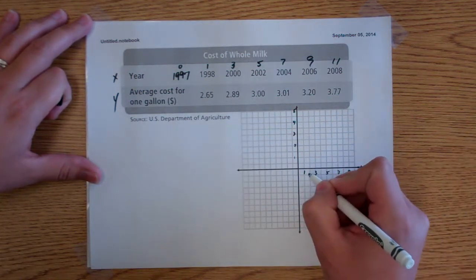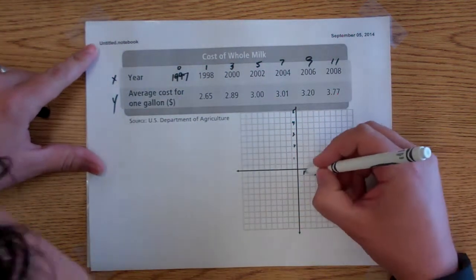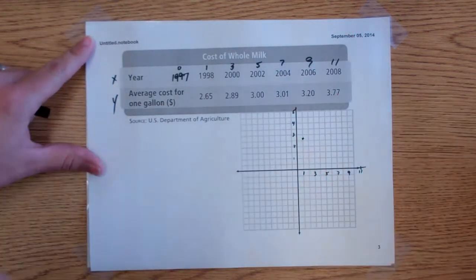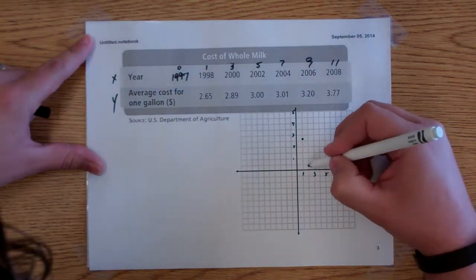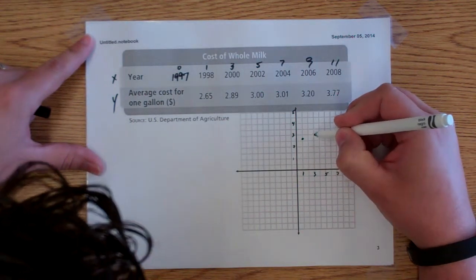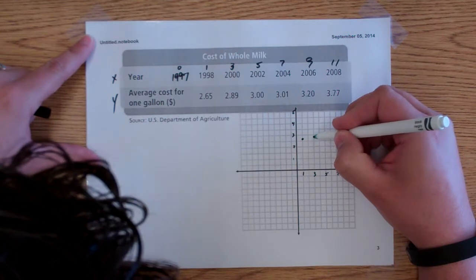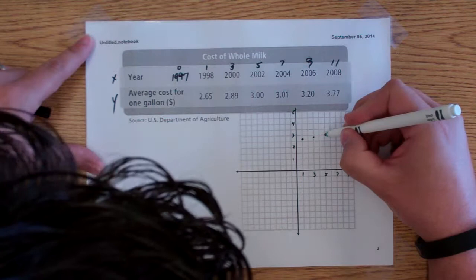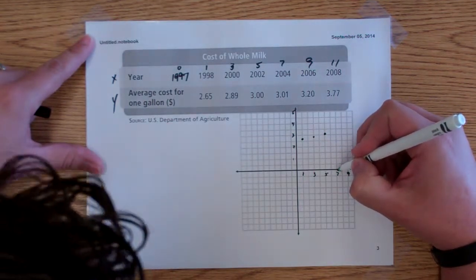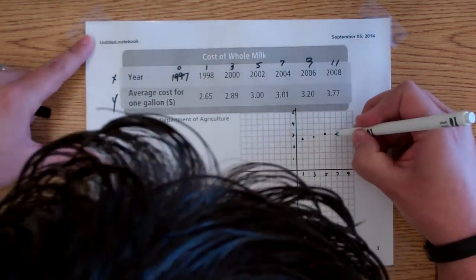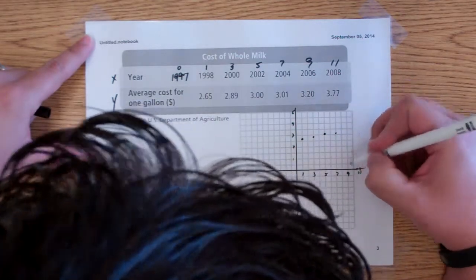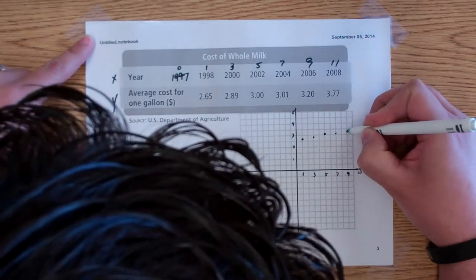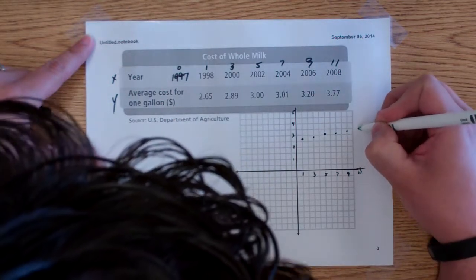So at year 1, or at 1998, it was $2.65 a gallon. So we'd go up to $2.65, about right there, and put a dot. Year 3, it's $2.89. So 3, go up to $2.89, which would be about right there, and put a dot. At year 5, or in 2002, it's exactly $3 a gallon. Year 7, it's $3 and a penny. Year 9, it's $3.20 a gallon. And year 11, it's $3.77 a gallon.